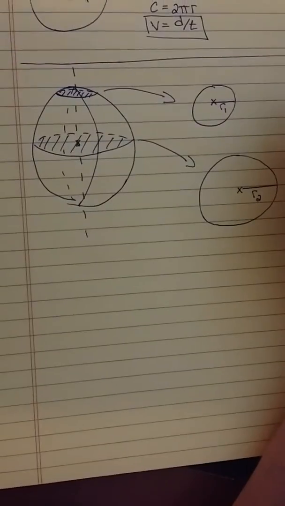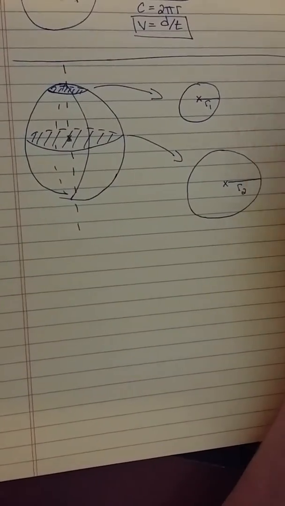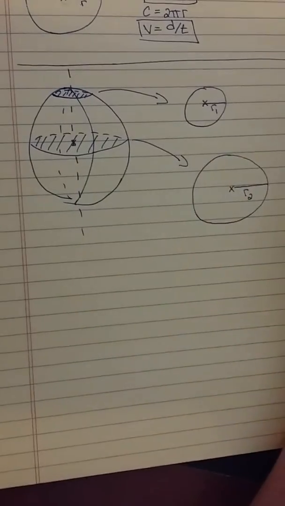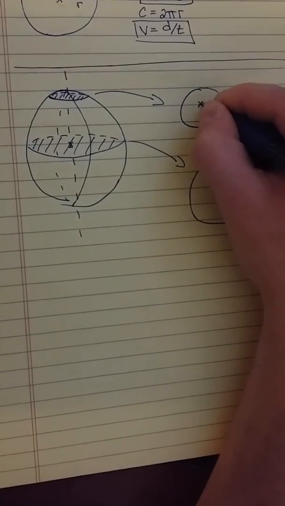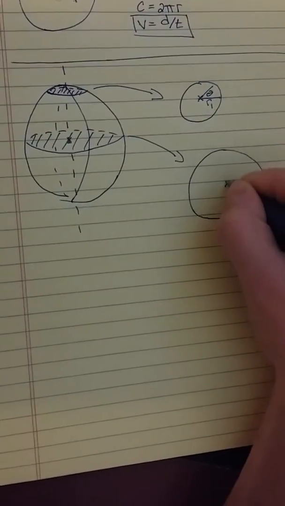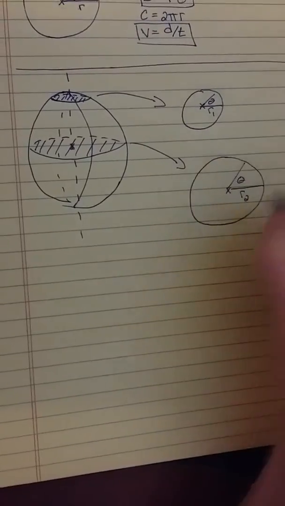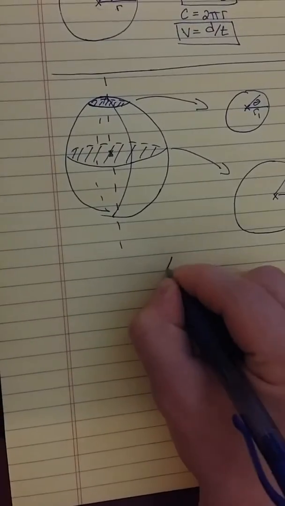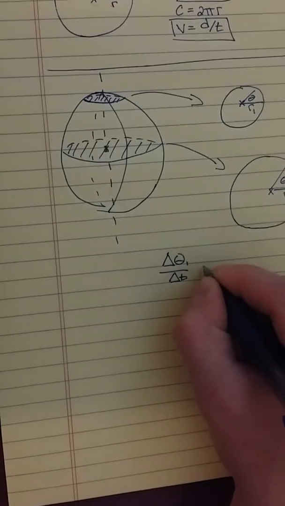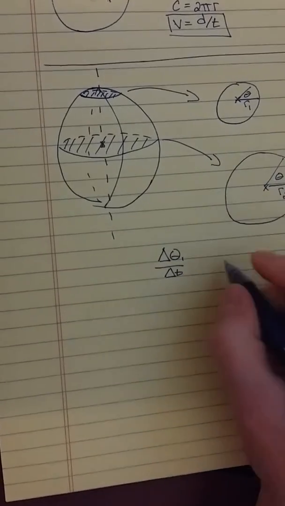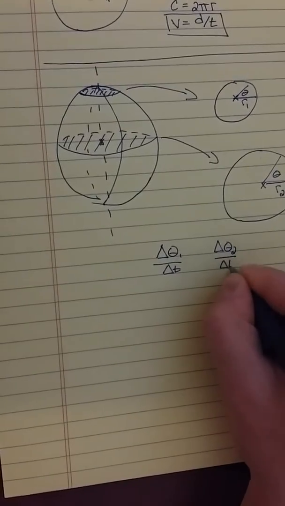If I look at the change in angle with respect to time, if I look at its rotational speed, how fast is it spinning, then what I want to see is the change in theta with respect to time. So that's going to be the change in theta 1 with respect to time for this one up here. And then I've got this change in theta 2 with respect to time down here.